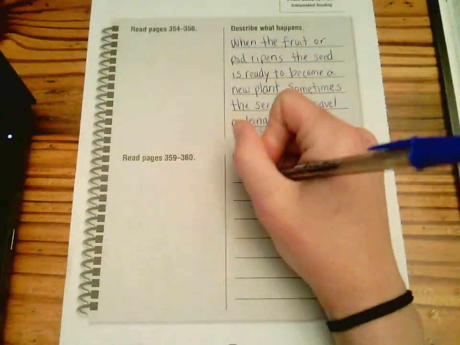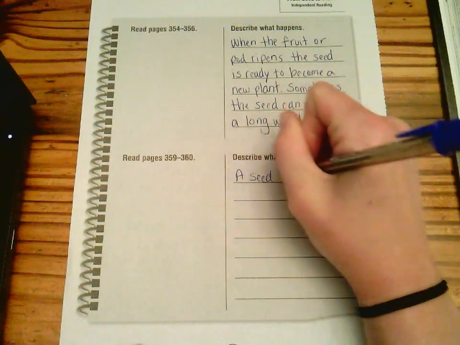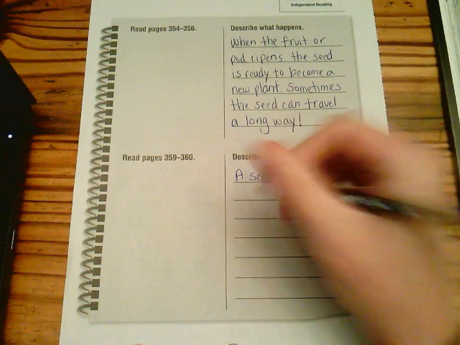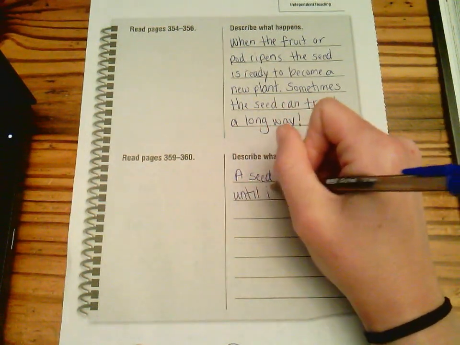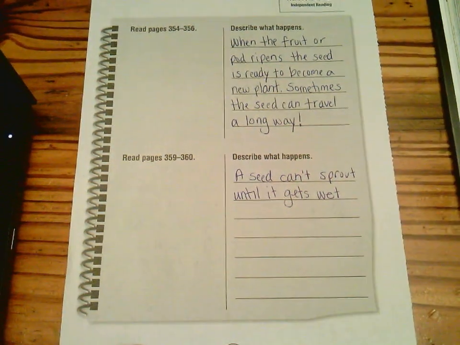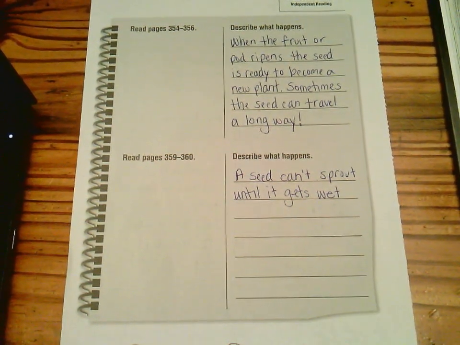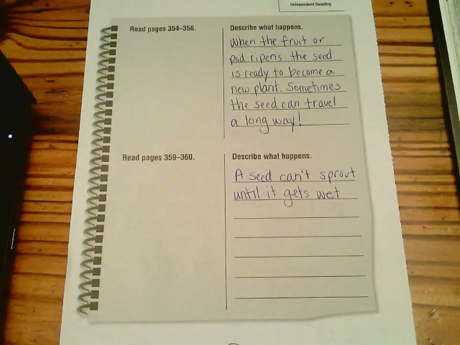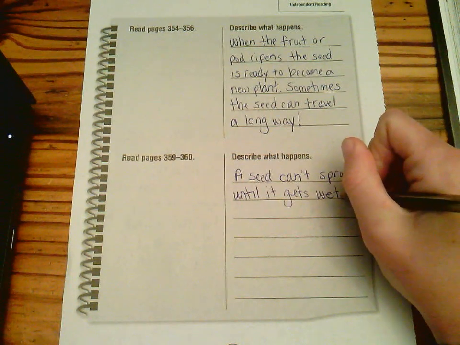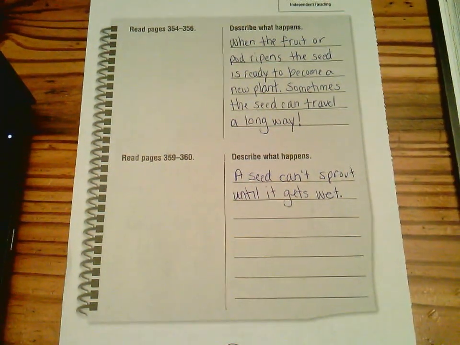A seed can't sprout until it gets wet, and the seed coat is broken. A seed can't sprout until it gets wet, period. Or I might run out of room. Maybe that's all I can put. I think that's what I'll do.